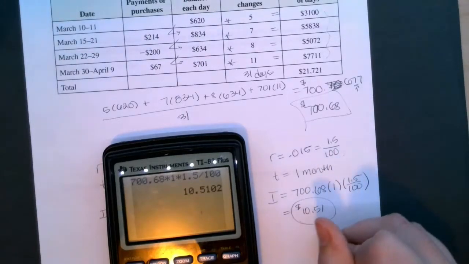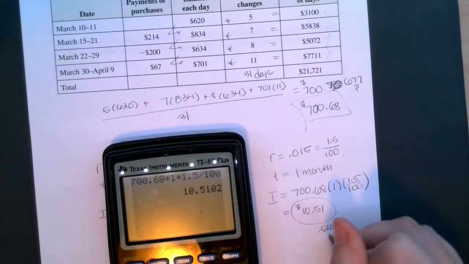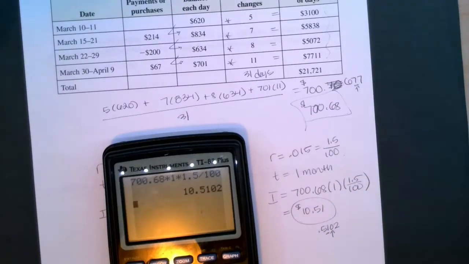Okay, now here we had 10.5102, so we're going to look at this. The 0 tells us to stay the same. We're not going to go up or down. If it's 4 or less, we stay the same. If it's 5 or higher, we'd round up.